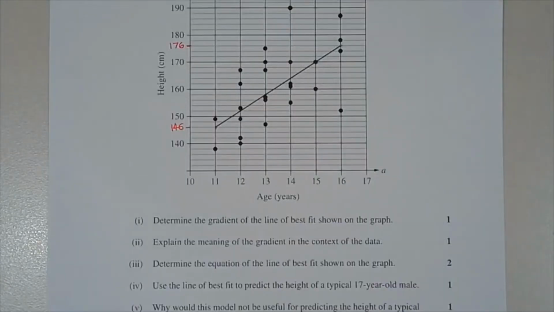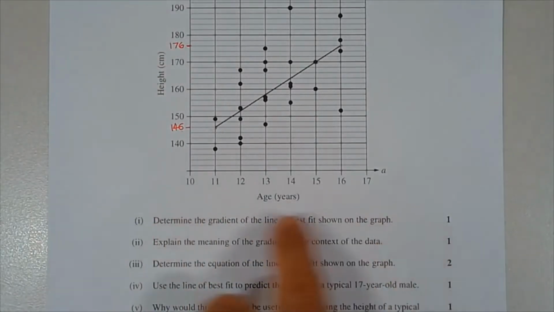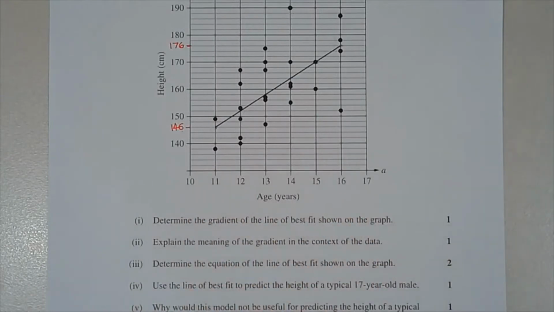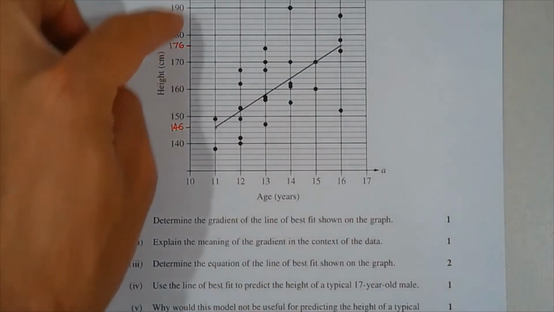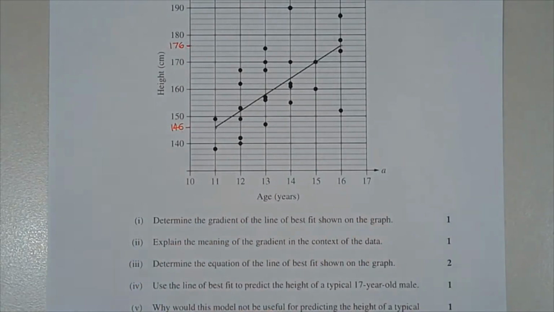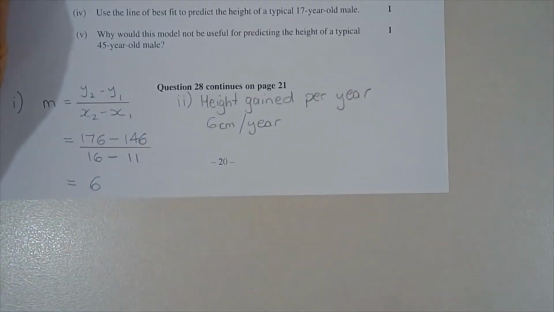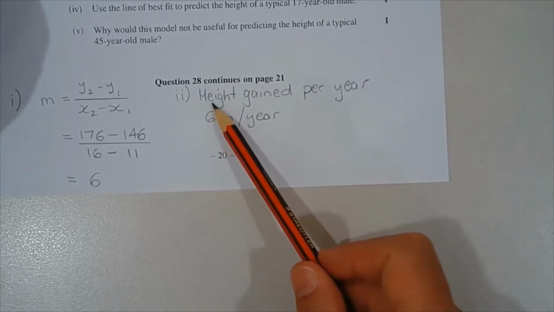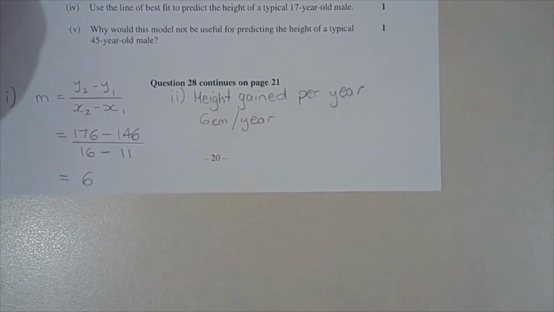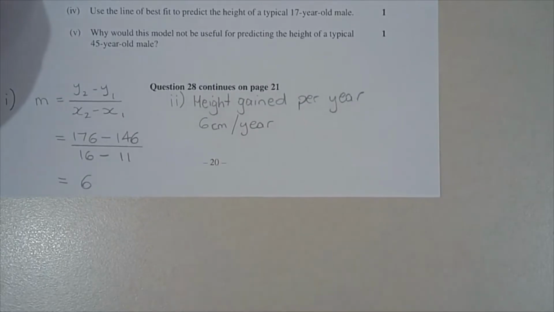Part 2. Explain the meaning of the gradient in the context of the data. Now we found in part 1 that the gradient equals 6. But what does that mean in the context of this situation? Now, the y-axis represents height, the x-axis represents years. So the gradient represents the change in height per year. So a typical response would be that the gradient represents the height gained per year, which in this case is 6 centimeters per year.